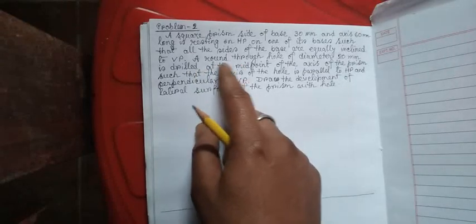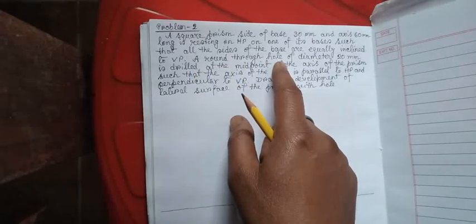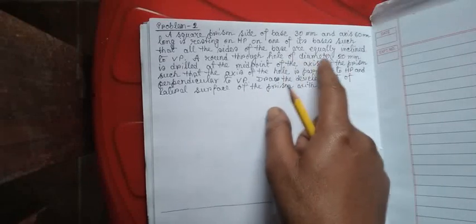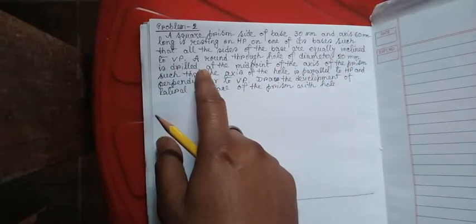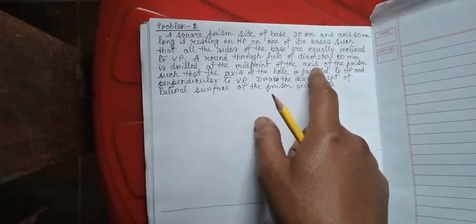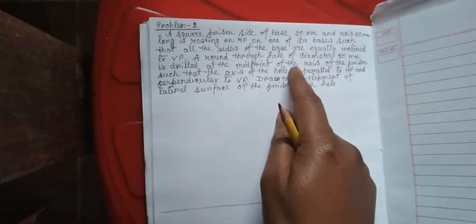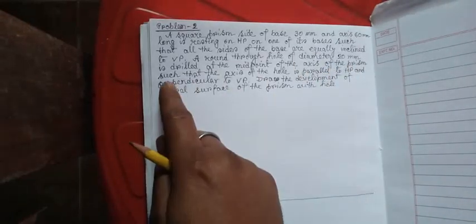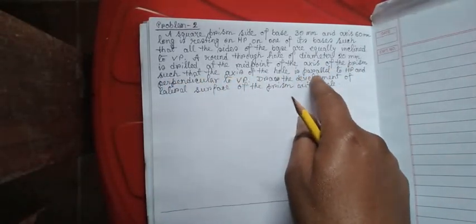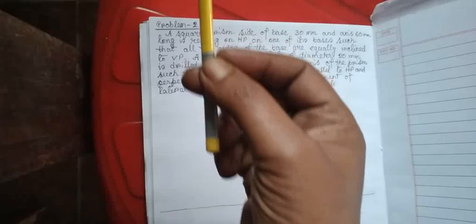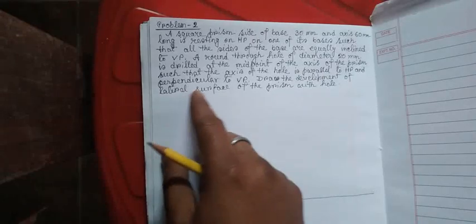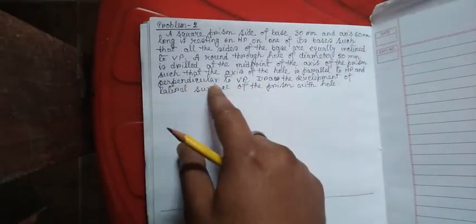A round through hole of diameter 20 millimeter is drilled at the midpoint of the axis. One through hole goes through the midpoint of the square prism, such that the axis of the hole is parallel to the HP and perpendicular to VP.